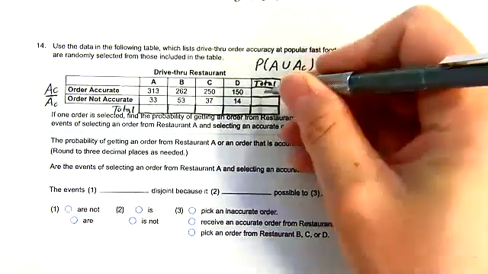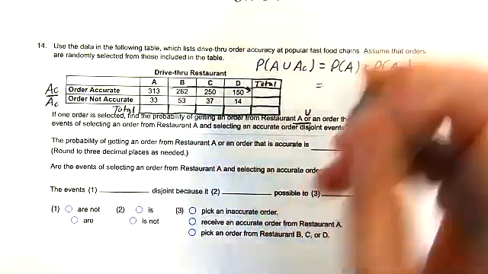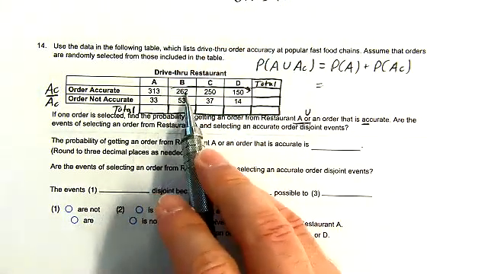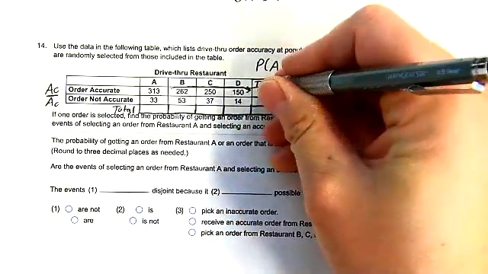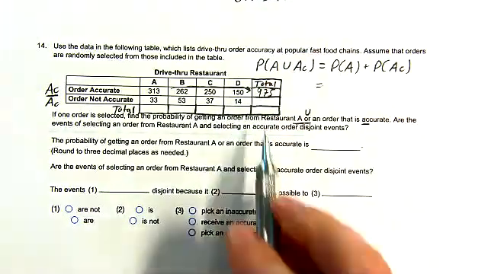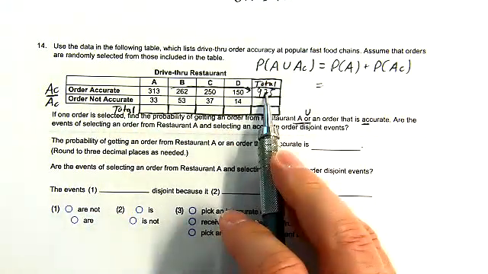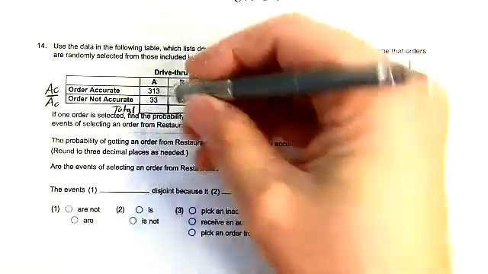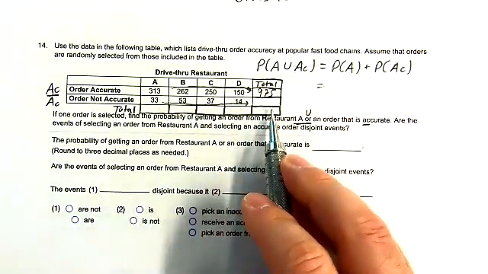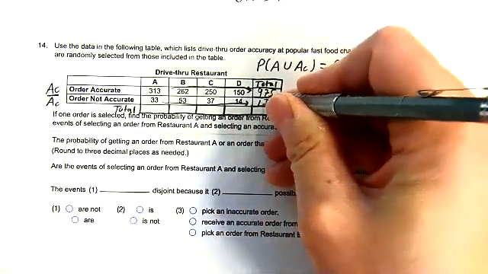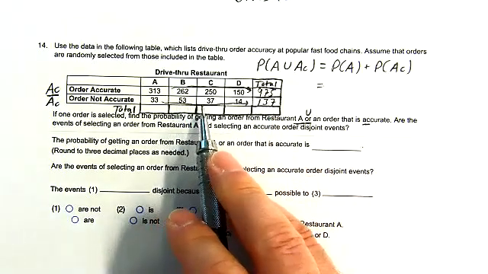So this total here is totaling up all of these numbers from left to right. So you're going to add 313 and 262 and 250 and 150, and in this problem you'll get 975. And what this means is there were 975 total accurate orders. Then you're going to add up the 33, the 53, left to right, all these bottom numbers, and get 137, which is the total number of inaccurate orders.